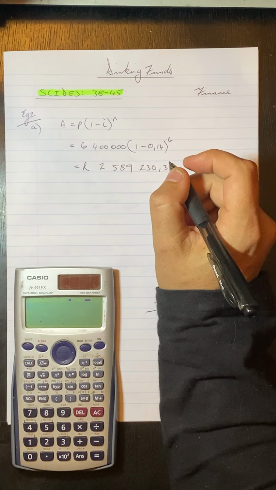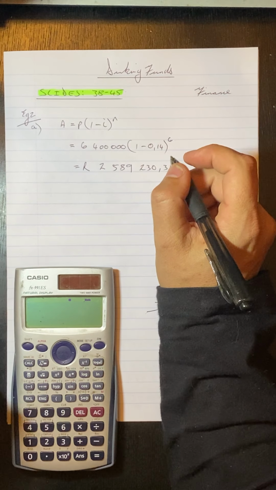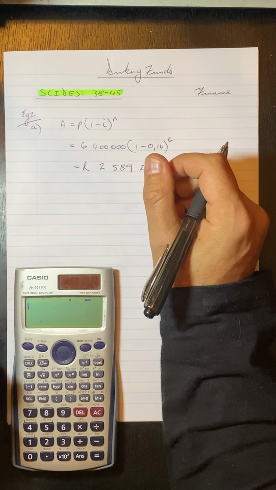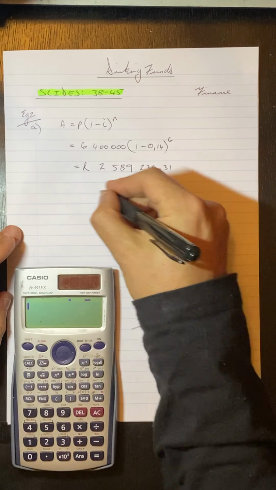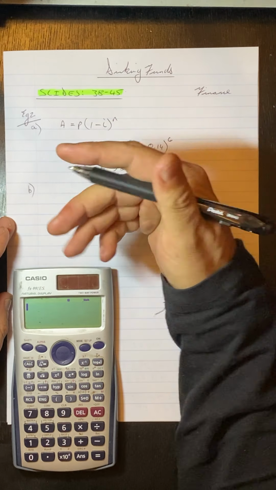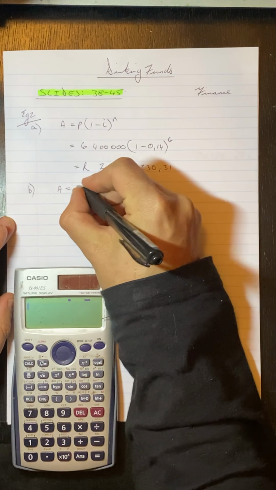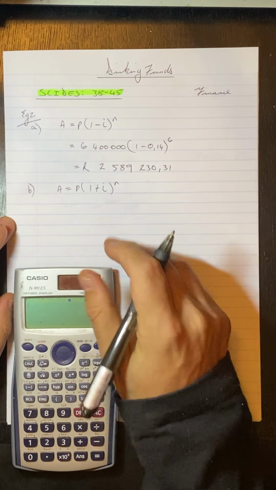All right, question B. Estimate the cost of replacing the crane after 6 years, assuming the price will escalate at 10% per annum. So this is what I was saying in the first video. You've got inflation, okay? Prices increase every year. So inflation is going to be your compound interest, 1 plus i to the n.